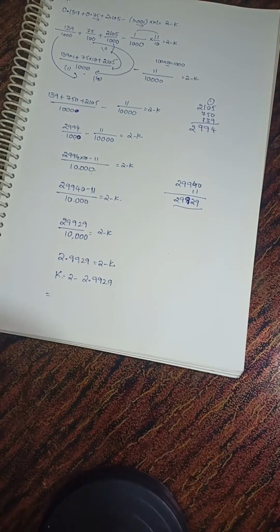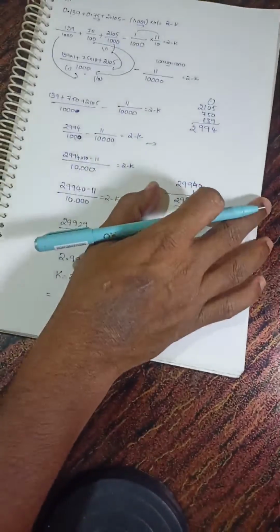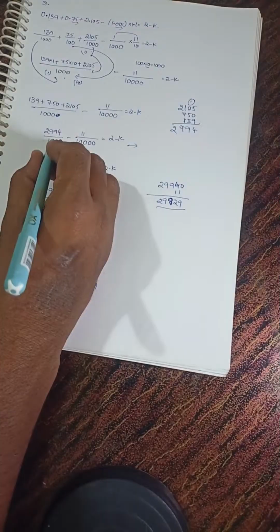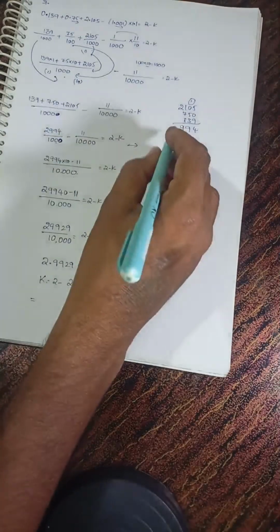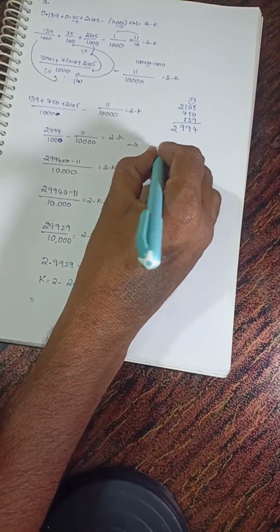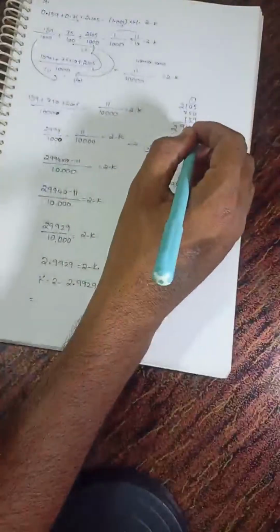2994 minus, 29,940 minus 11, we are getting 29,929. If you are going to divide, yes. So from here we are going to make some changes. If you do division of this one, what are you getting? Let me keep this one as it is. This one 2994 by 1000 minus, this one we are keeping as it is.